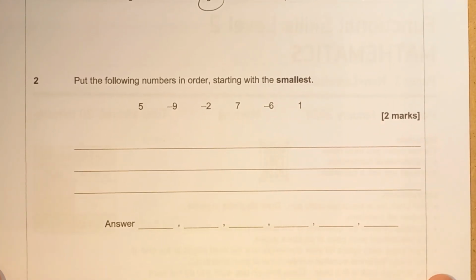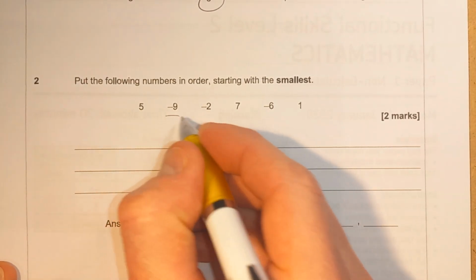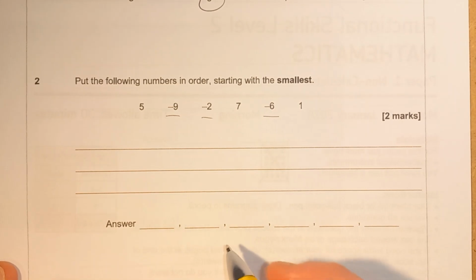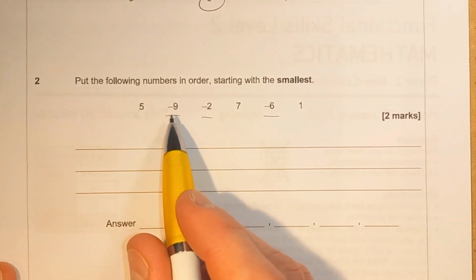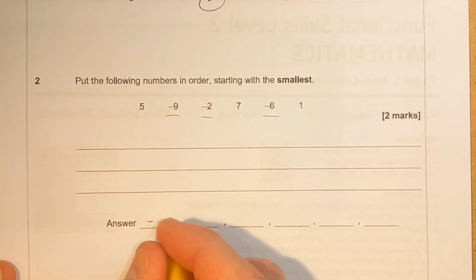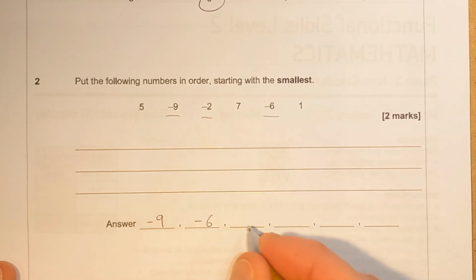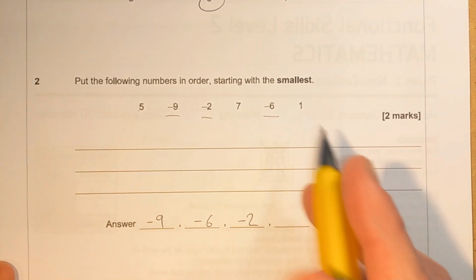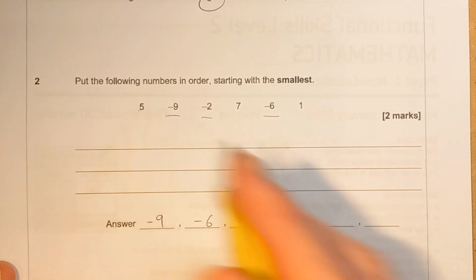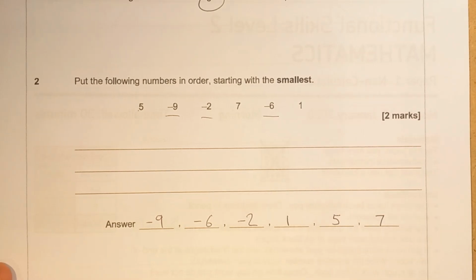Question 2. Put the following numbers in order, starting with the smallest. Okay, well, the negative ones are going to be smaller than the positive ones. And the more negative it is, the smaller it's going to be. So minus 9 is the most negative. Then we've got minus 6. Then we've got minus 2. Now, the whole numbers, we just put from smallest to largest. So we've got 1, then 5, and finally 7.